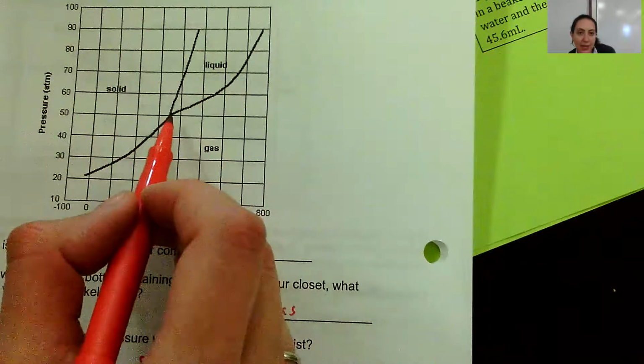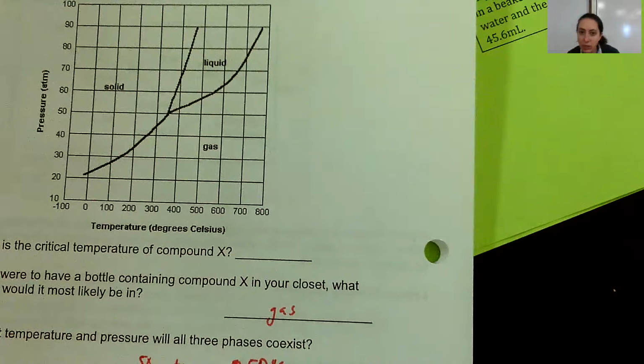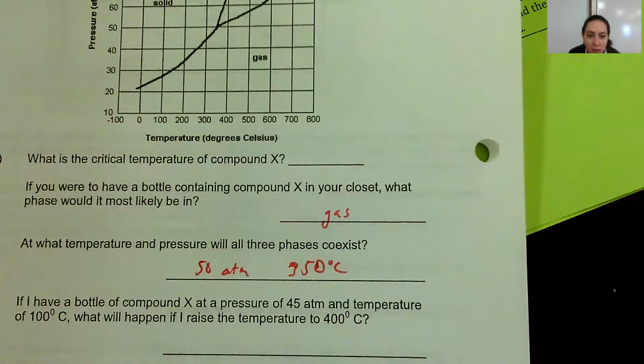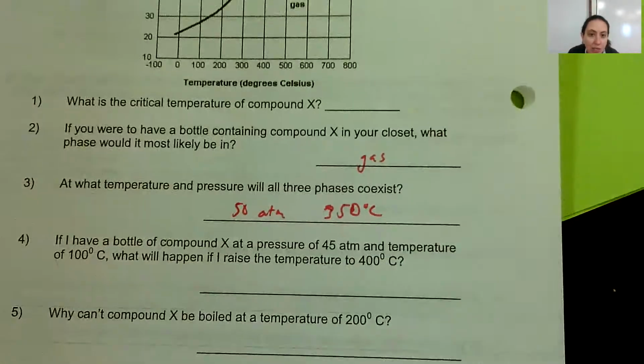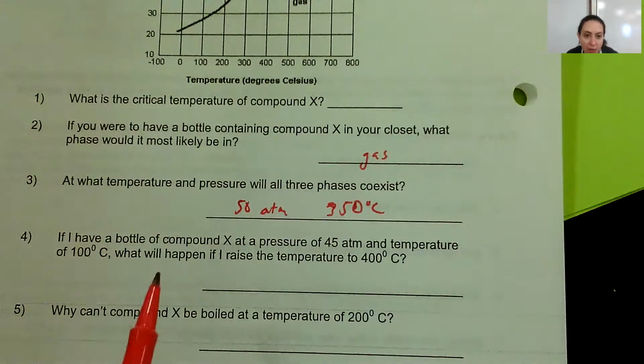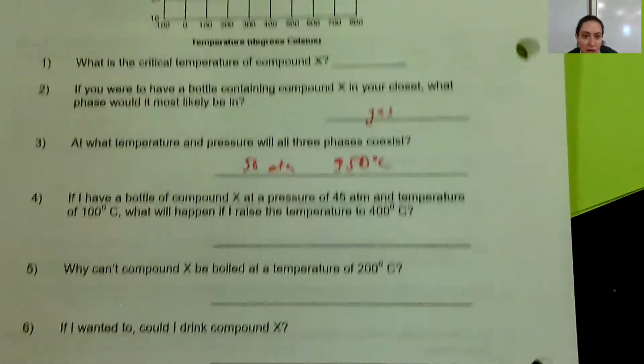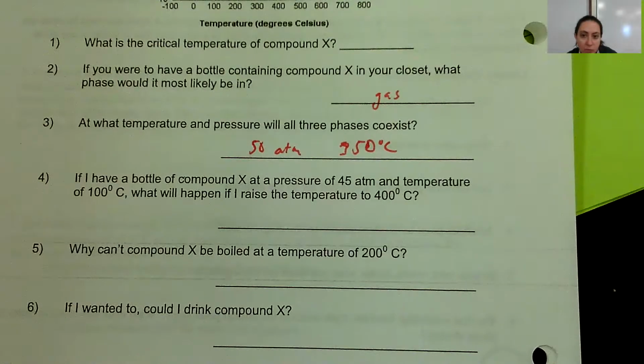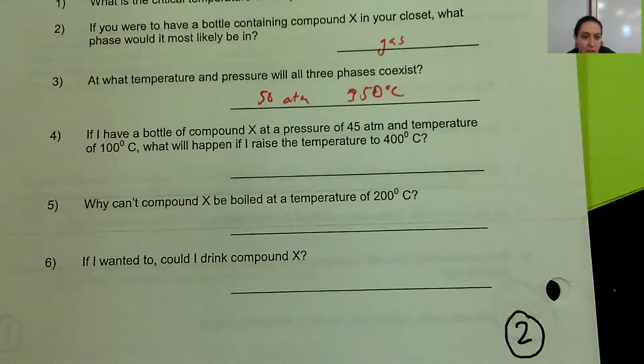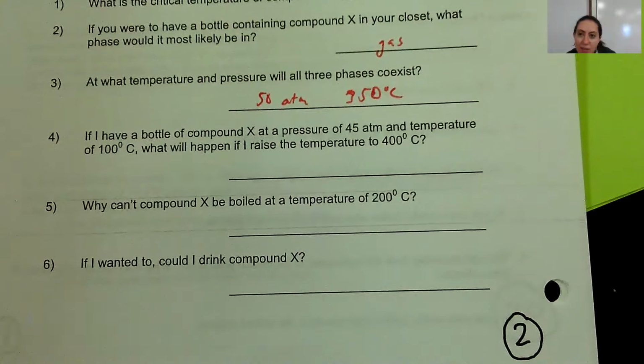And you can see it's just reading, interpreting what the question's asking, and then just reading the graph. So finding that temperature and pressure combination. Okay. Number 4 is asking what will happen if you raise the temperature. So what phase, will a phase change occur is basically what they're asking. And yeah, I think you guys can answer some more of these. Those are kind of fun.